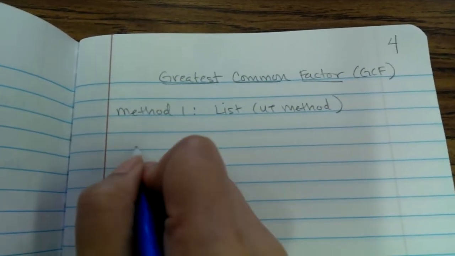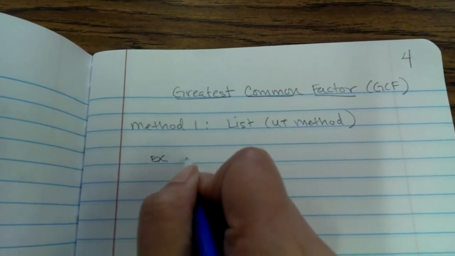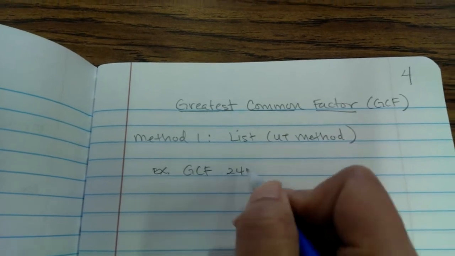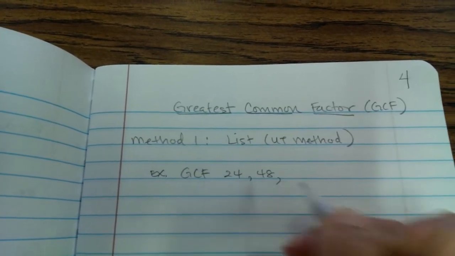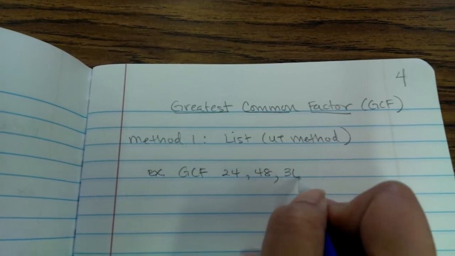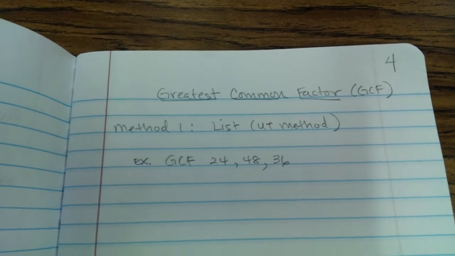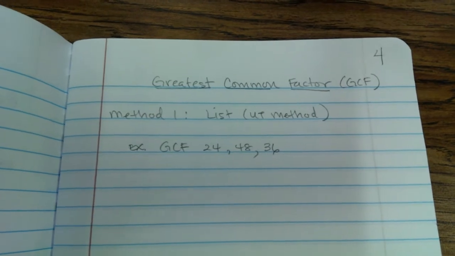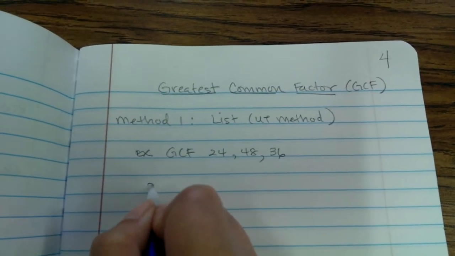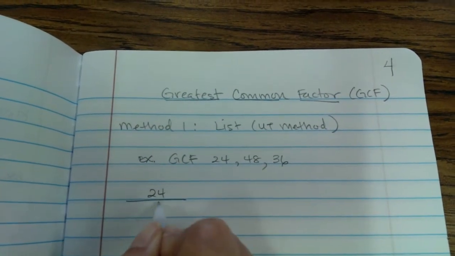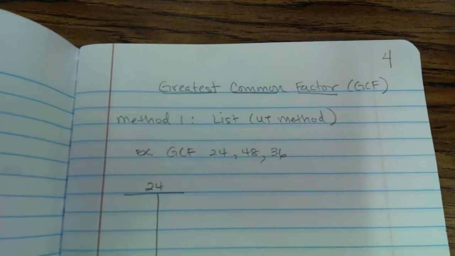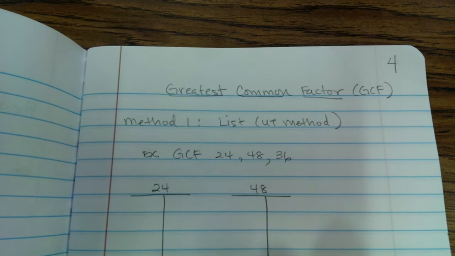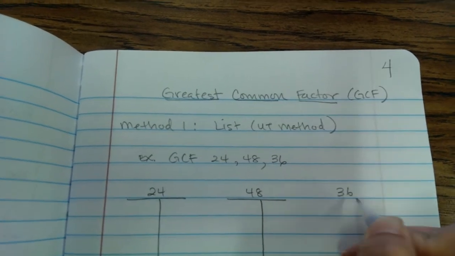So let's say, for example, we want to find the greatest common factor between 24, 48, and 36. Okay, so we first need to list all the factors of all 3 numbers using the UT method. So first I'm going to put 24 above the T, I'm going to put 48 above the T, and 36 above the T.